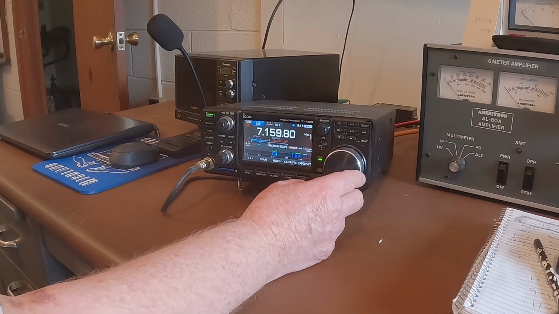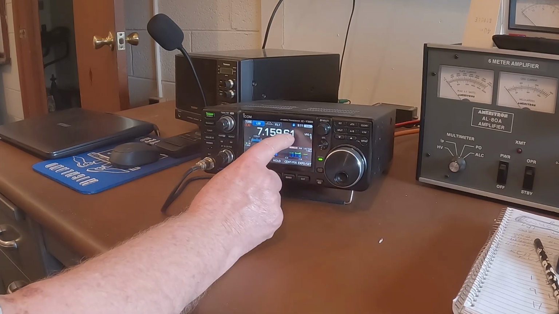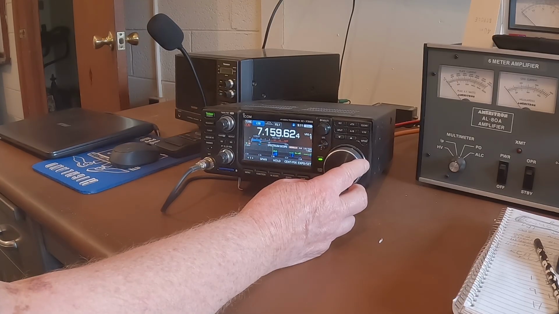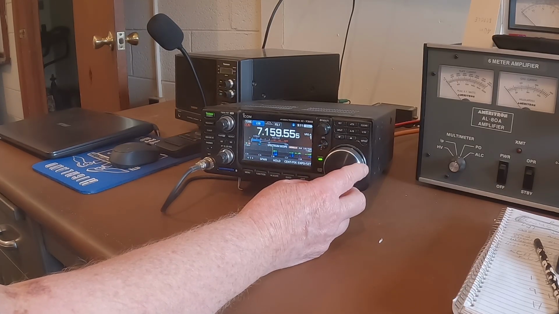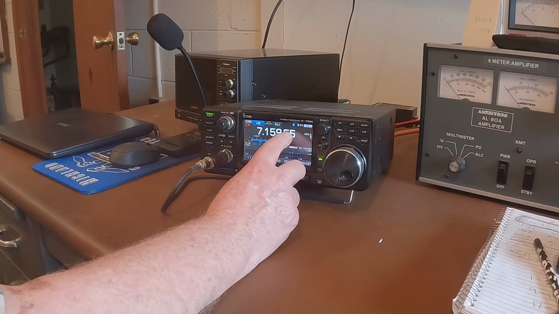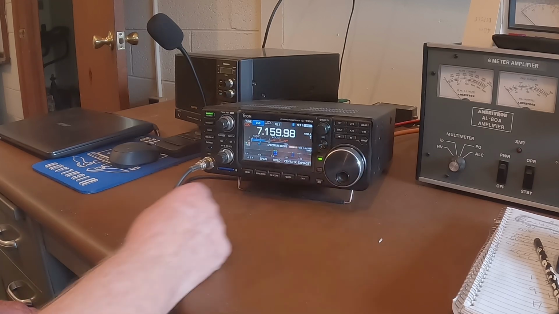If you're on CW or something where you want even finer tuning than 10 cycles, you can take and hold that and it'll add an extra digit, and then you tune in 1 cycle steps. But most of the time, we just operate in 10 cycle steps, which is perfectly adequate for most sideband and CW operation.